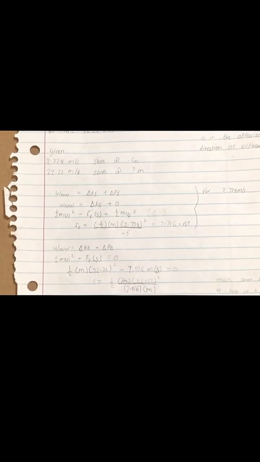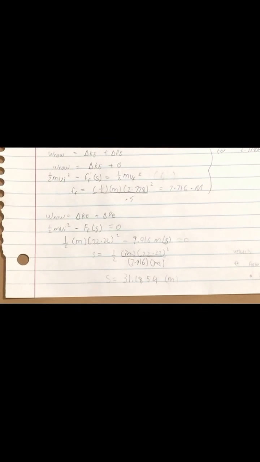This first stage was for the 2.778 meters per second. Now this is where you actually solve the distance it would require for it to stop going 22 meters per second.